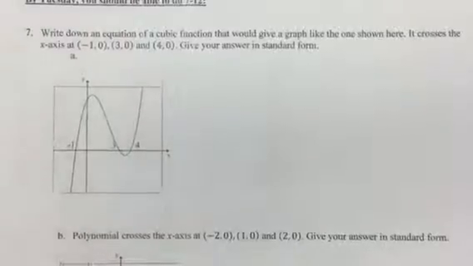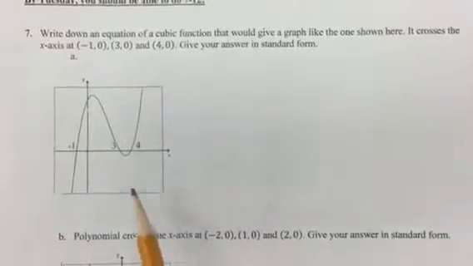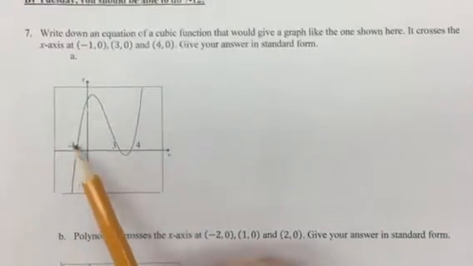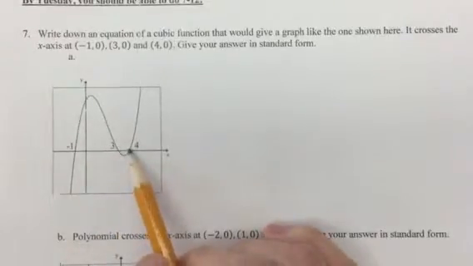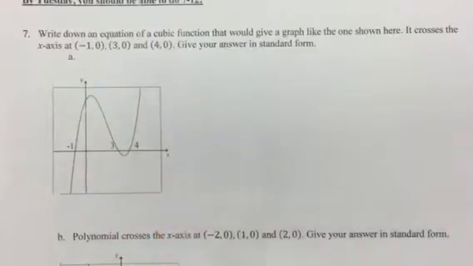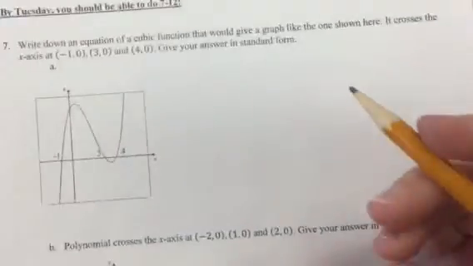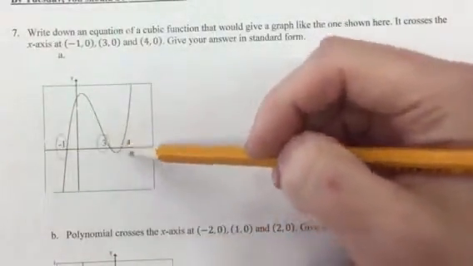Number 7 says, write down an equation of a cubic function that would give a graph like the one shown here. Notice that it crosses the x-axis at (-1, 0), (3, 0), and (4, 0). Okay, so we just need an equation that does that, right? It doesn't say what form. So really, we just know that these are the zeros: x equals -1, x equals 3, and x equals 4.